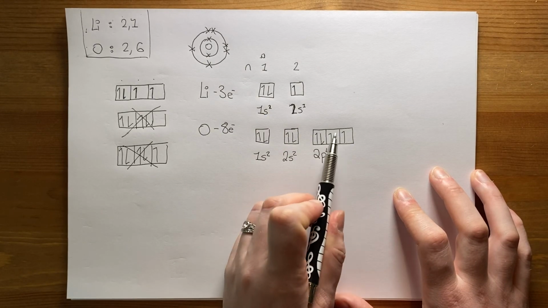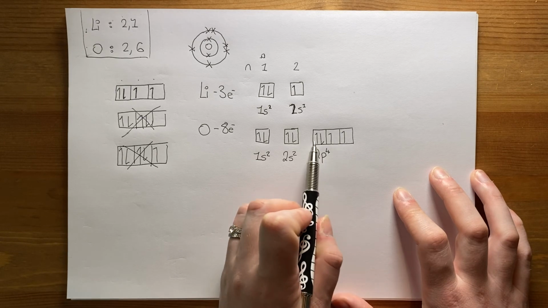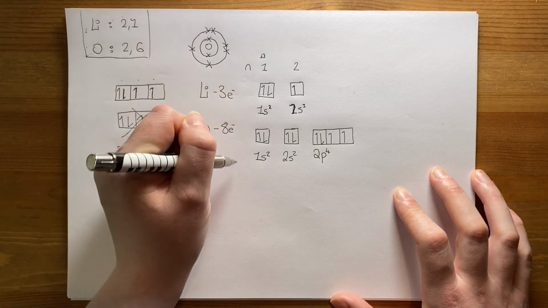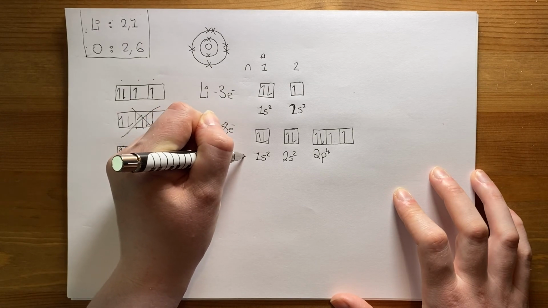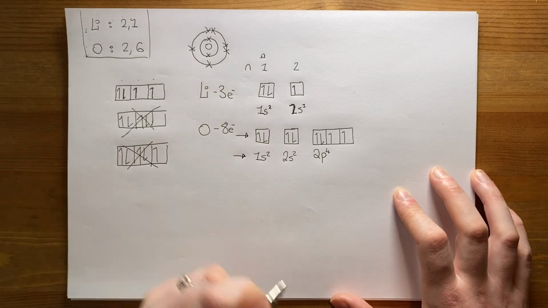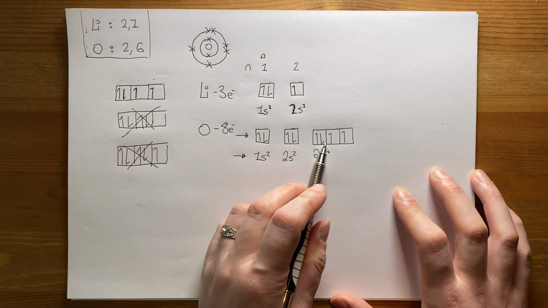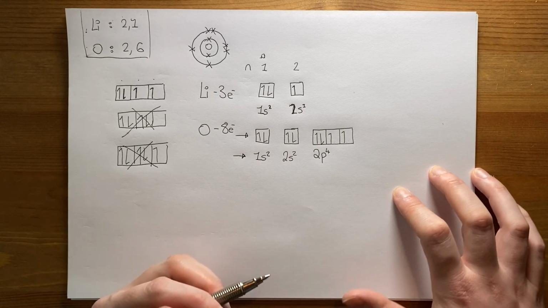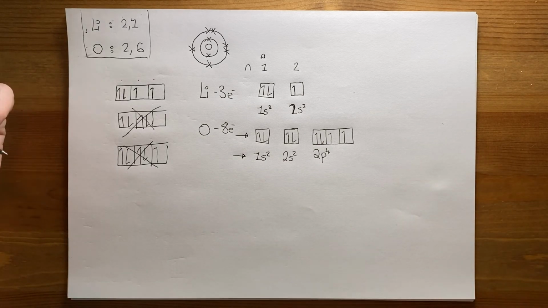You can have a maximum of 6 electrons in here. Okay, so using the numbers like this as the electron configuration, using this here is the orbital box notation. 2 different notations, 2 new ways to represent your electrons.